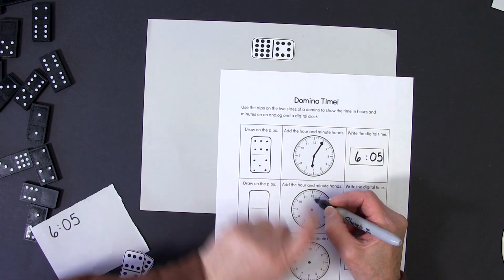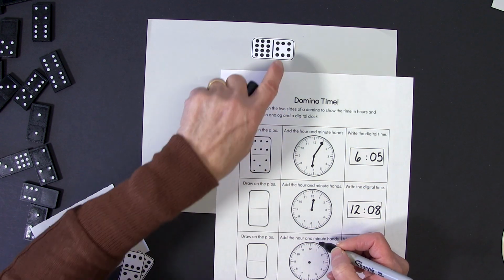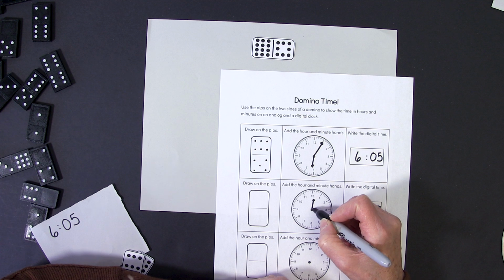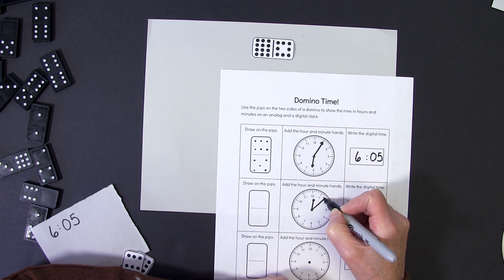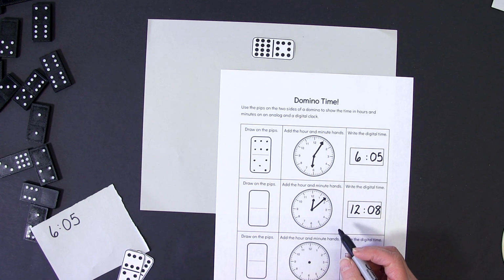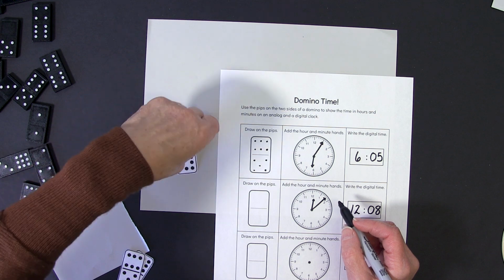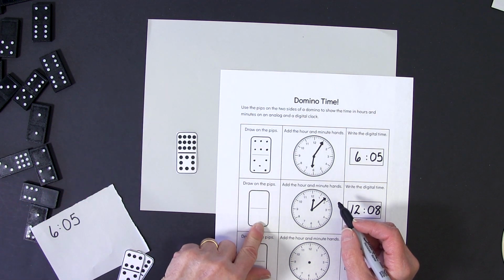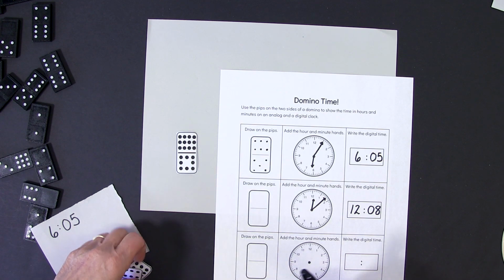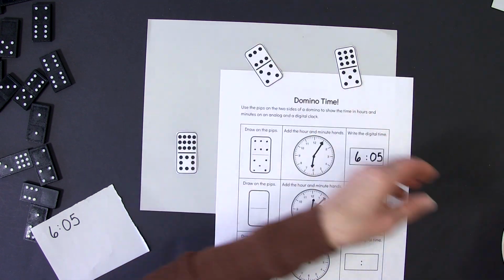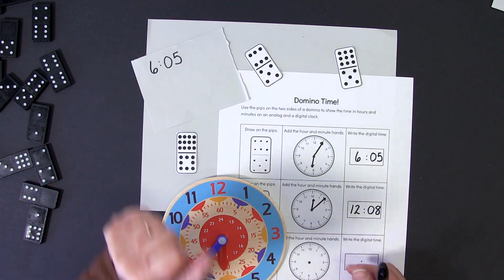So my hours are 12, so I'm going to go just shortly after the 12. My minutes are 8. So I'm going to draw a line for the minute hand that points to where 8 minutes would be. And then I could complete it by drawing in the pips for the domino. So here is one way in which we can use dominoes to represent time.